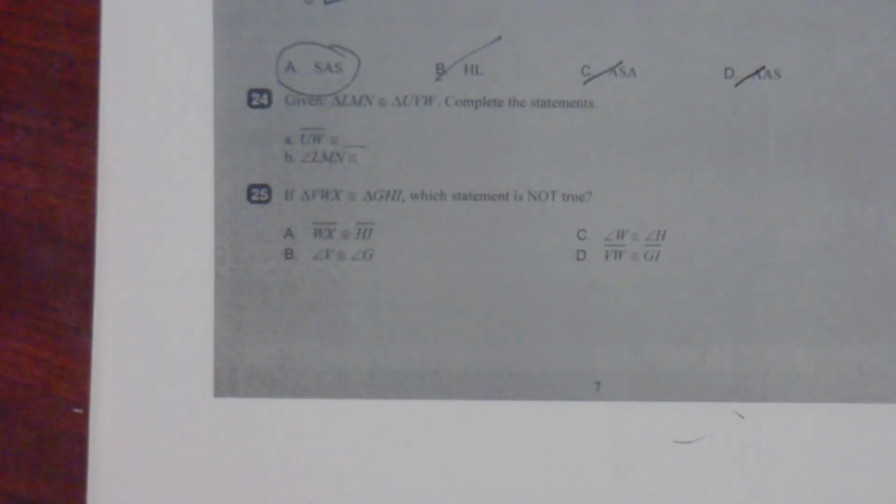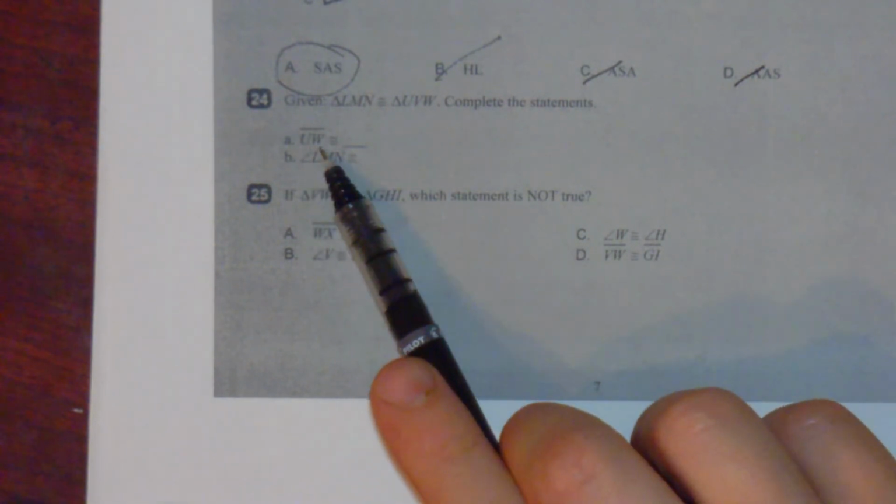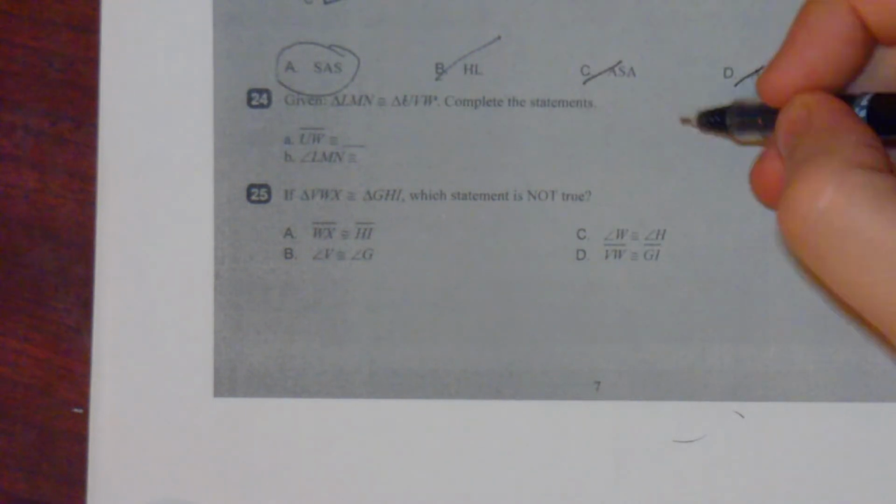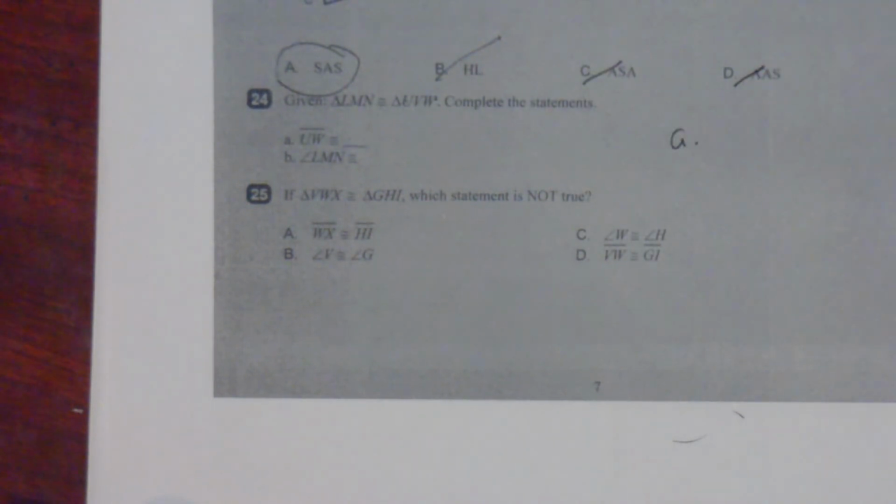Number 24. Given that triangle LMN is congruent to triangle UVW, we need to complete the statement. Well, we do have a congruency statement given right away. So the way we could solve this one is by looking at it. We have UW. UW would be congruent to what? Well, UW is the first and the last. So on this one, it has to be A, which would have to be the first and the last for the other triangle, LN.